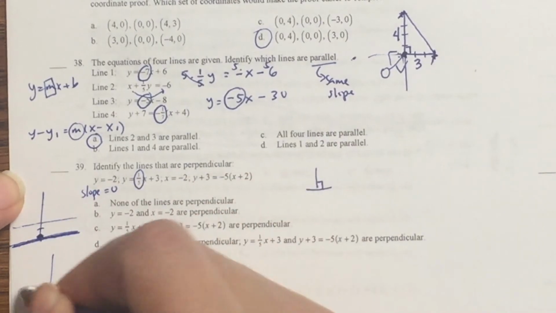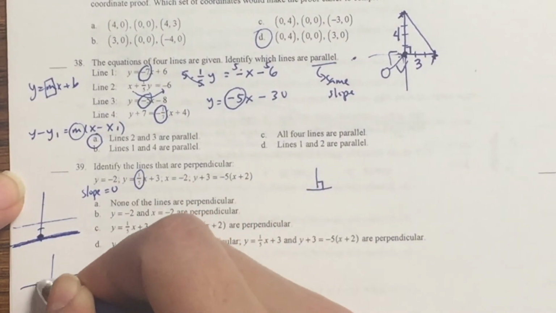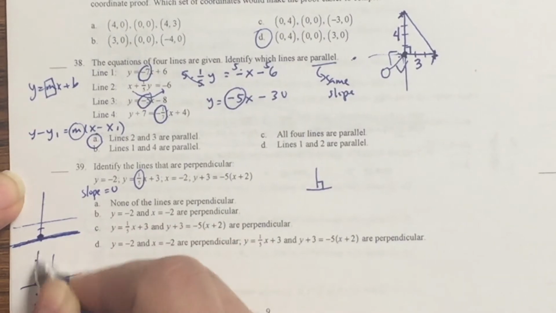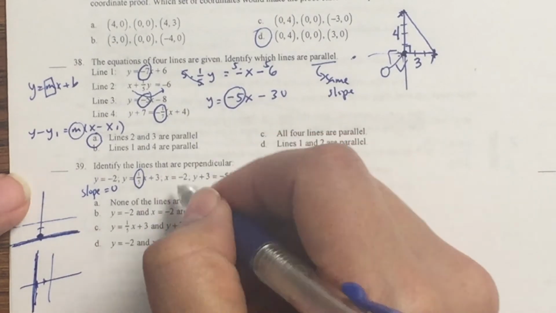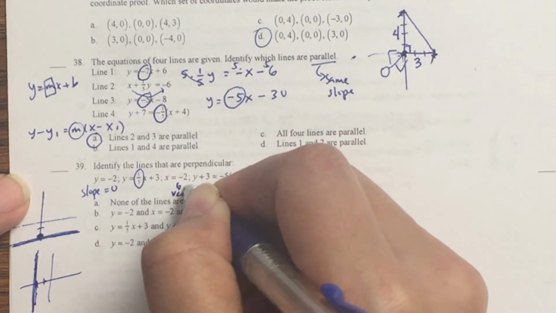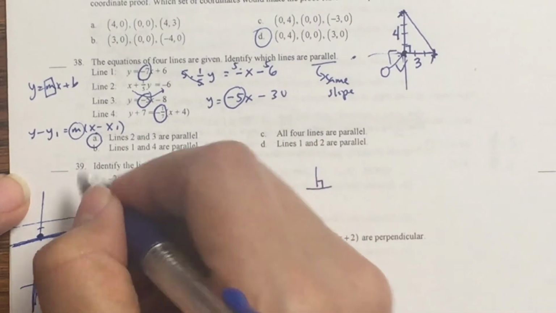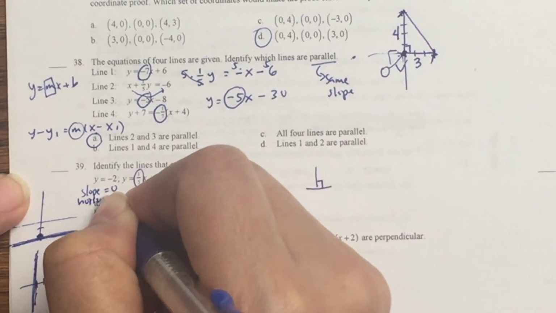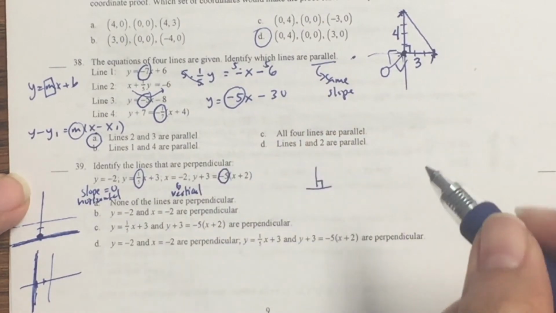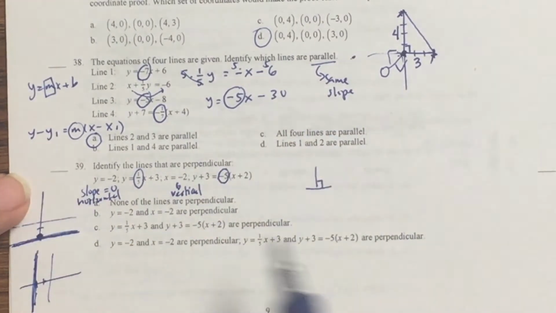X equals -2. X is always -2, -2, -2. Vertical, slope undefined. So vertical. This one's horizontal. And then this one, the slope is -5 because it's in this format again.